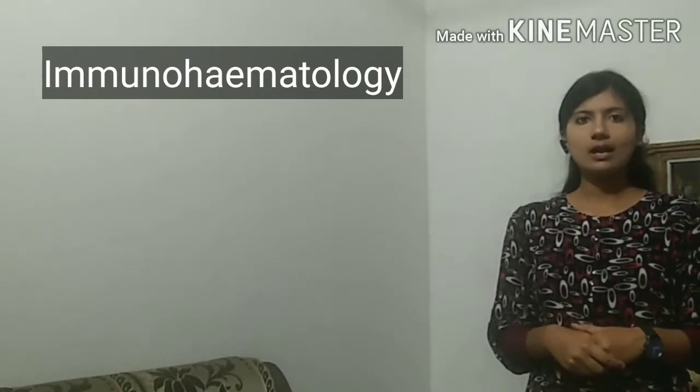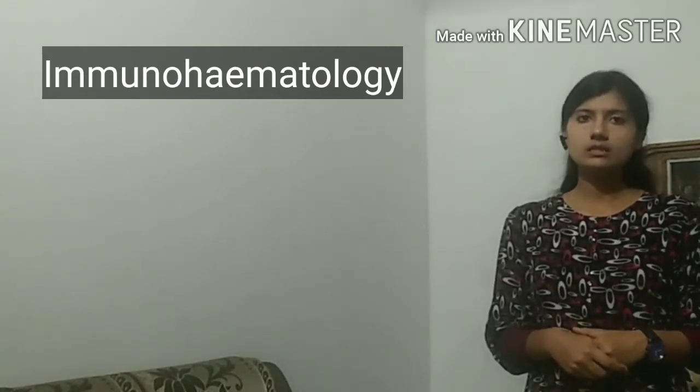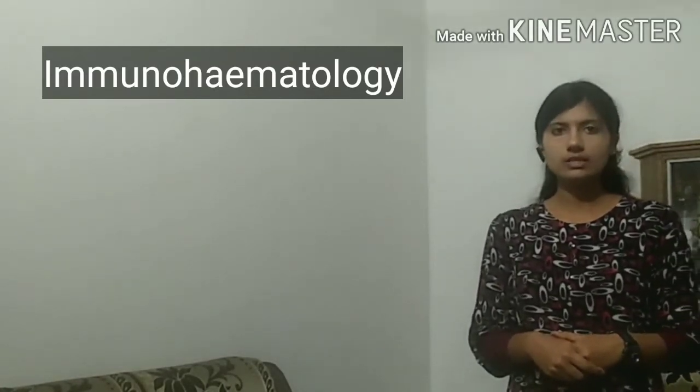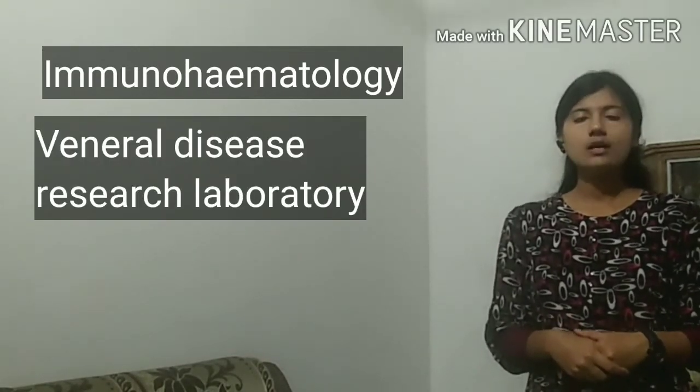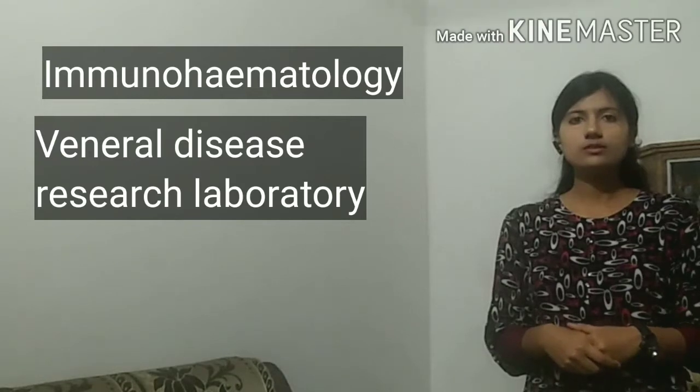Next, immunohaematology. It is a study of RBC antigen antibodies associated with blood transfusions. Next, venereal disease research laboratory test. It is a blood test mainly used for syphilis.